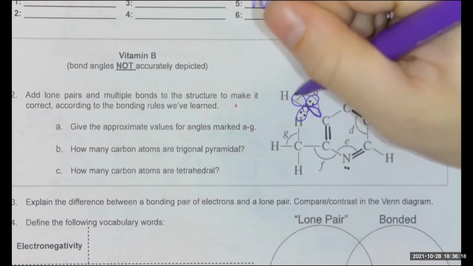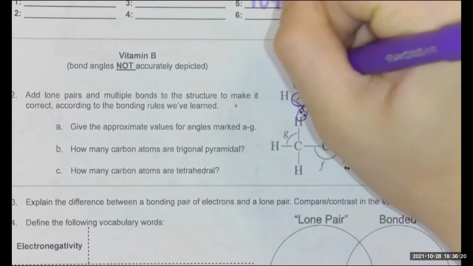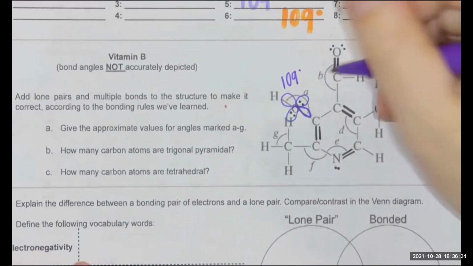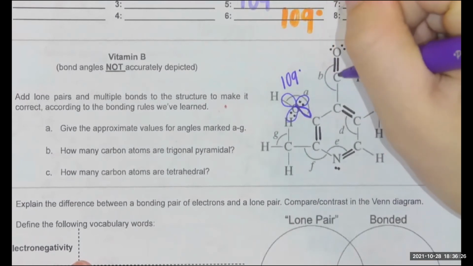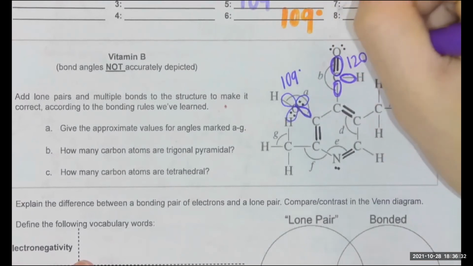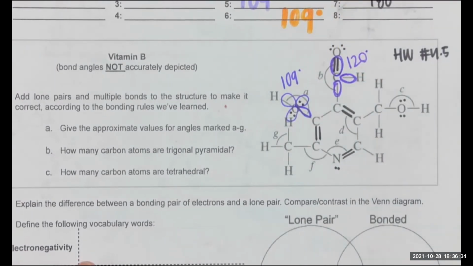It's got 4 things attached to it, means 109. This carbon has 1, 2, 3 attachments, 120. A, B, C, this has 2 bonds, 2 lone pairs, 109.